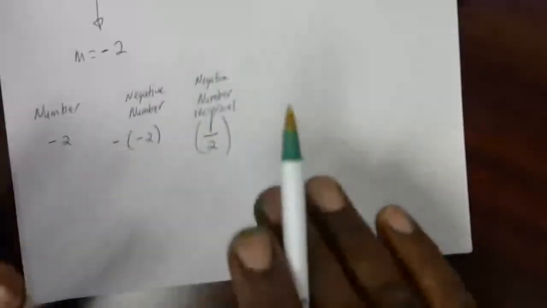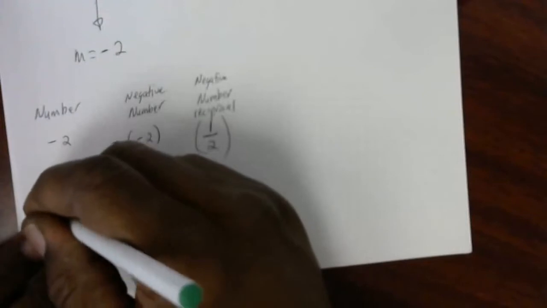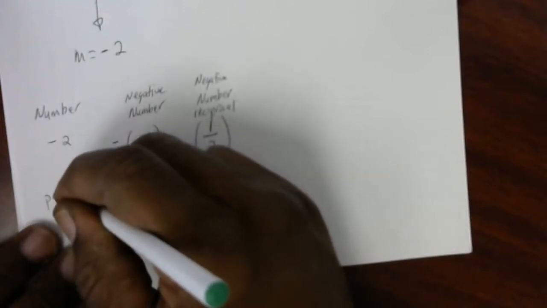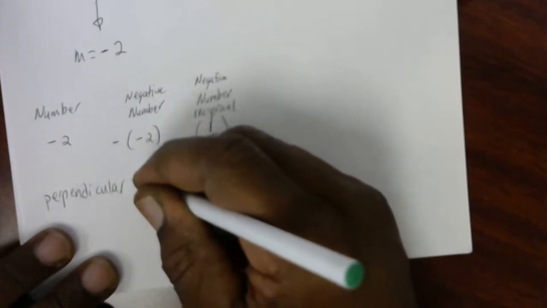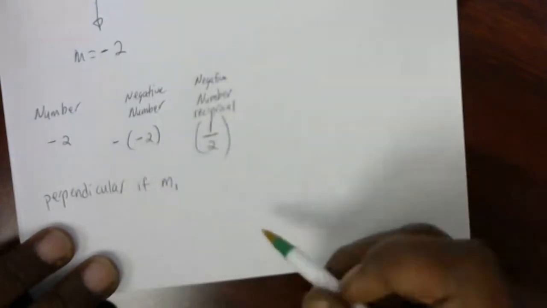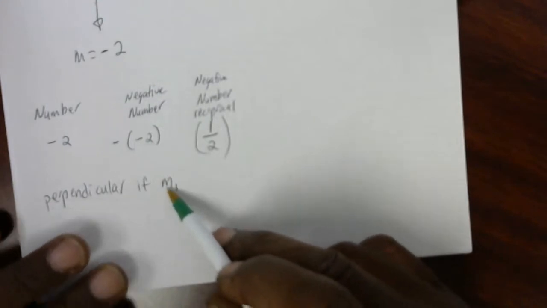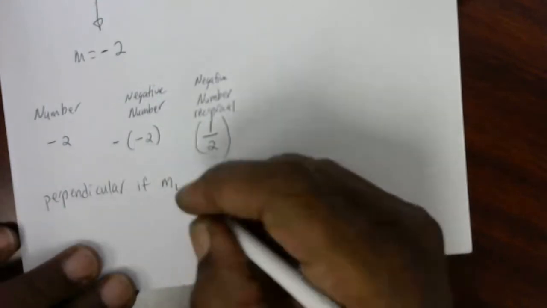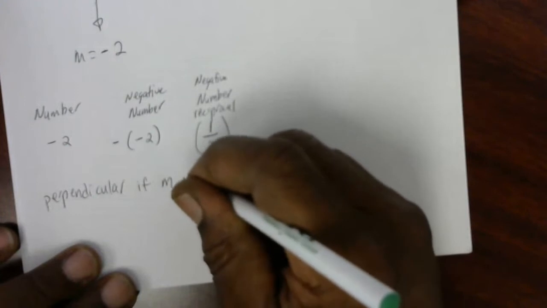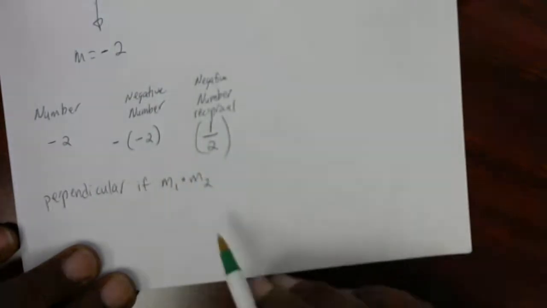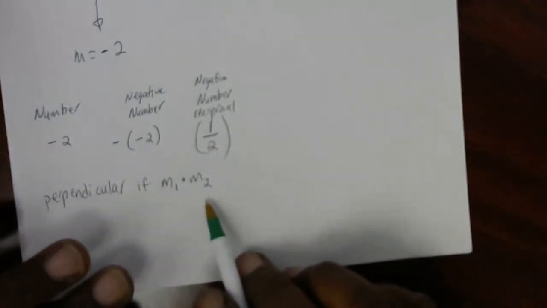Okay, now in abstract terms, two lines are perpendicular if m sub 1, so this little subscript just means the slope of my first line, times m sub 2, that would be the slope of my second line.